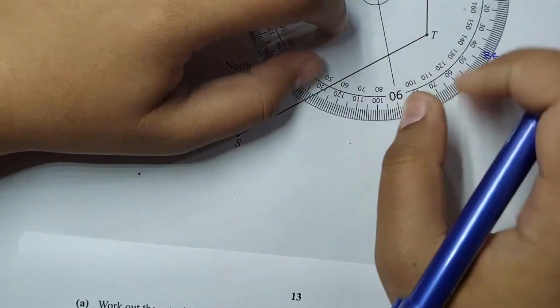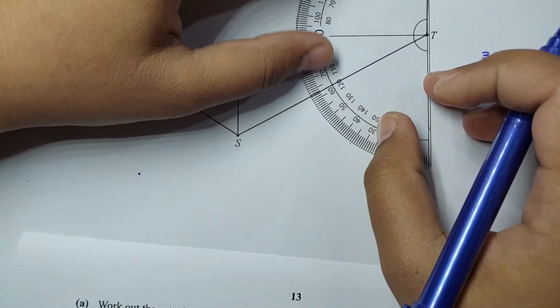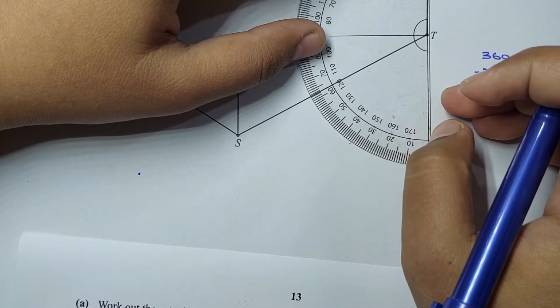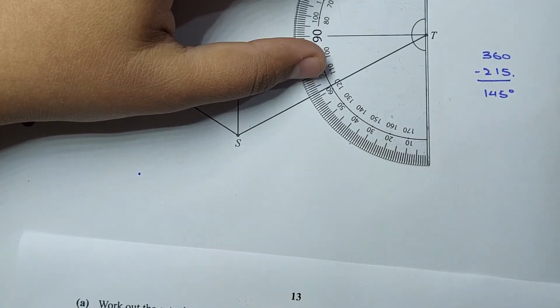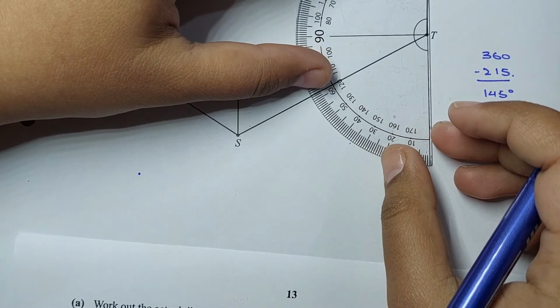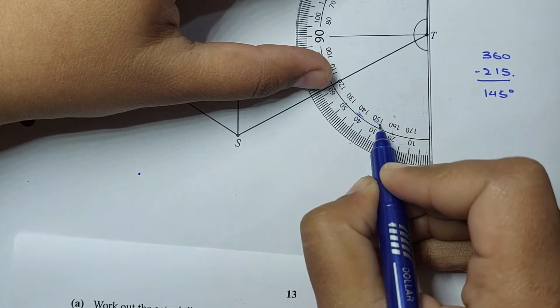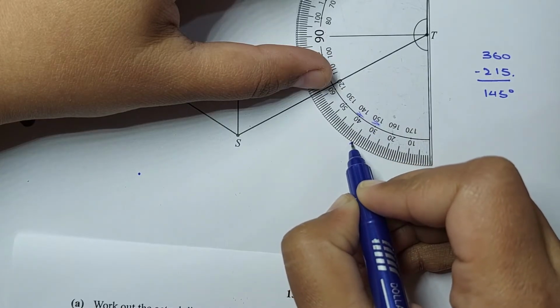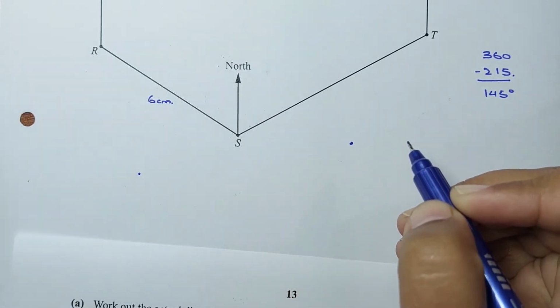We have to measure 145 from T. Okay, so sorry, let me do 145 from the north line, it should be straight. This is 140, this is 150, and the middle is 145, this point, right?